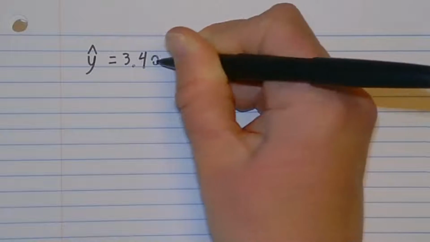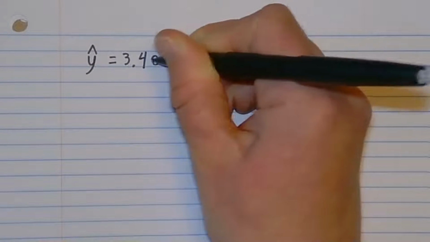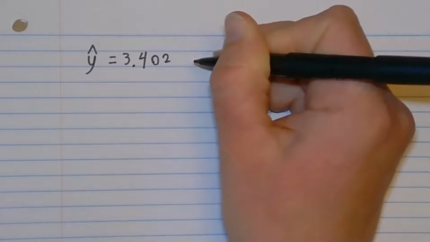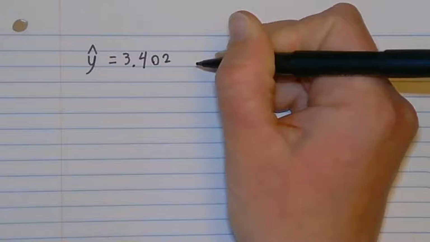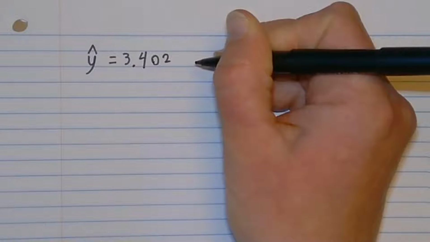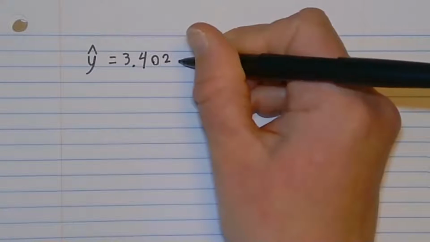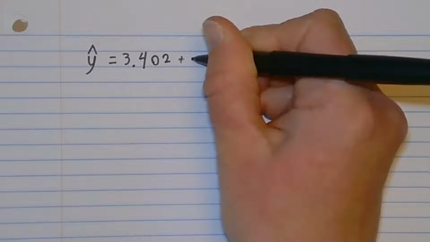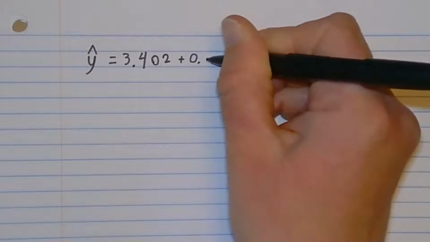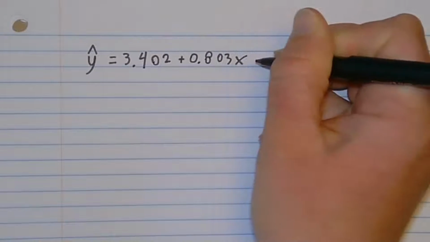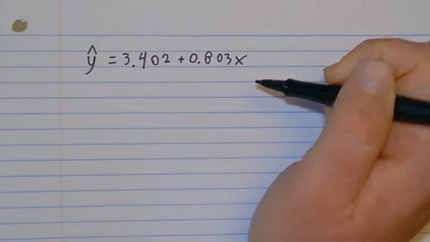3.40, I'm going to go with 2. There were more numbers. I don't feel like including them. How much precision to include here is kind of one of those things that you get to decide. If I'm going to keep it computer-based rather than calculate by hand, I'm going to keep a lot of stuff. If I'm going to do it by hand, feels like 3 digits after the decimal place are enough. And then my slope was 0.803x. So now I've got my equation.